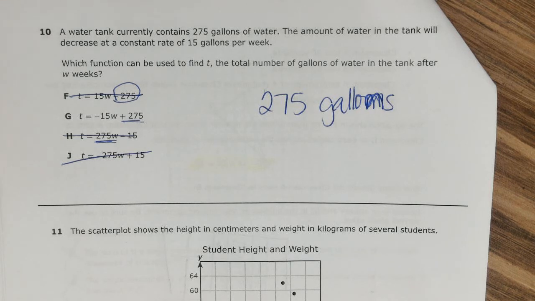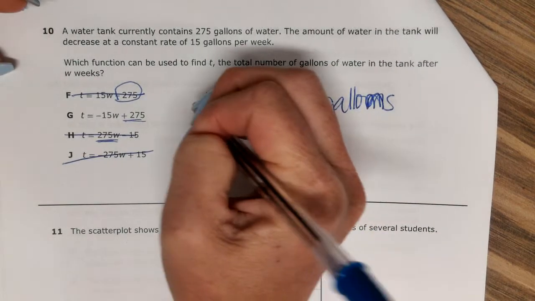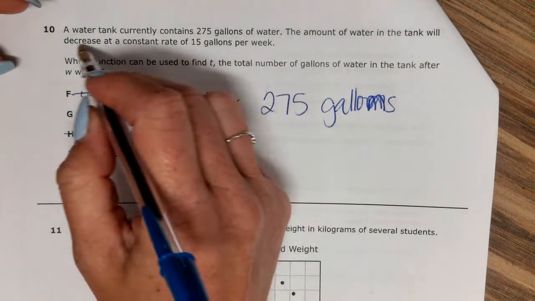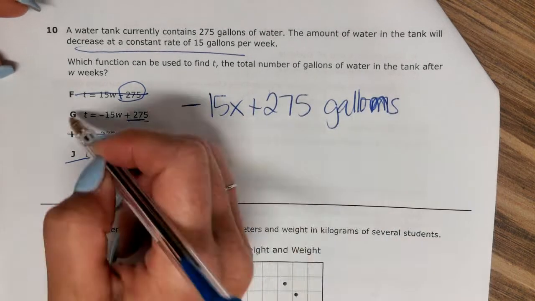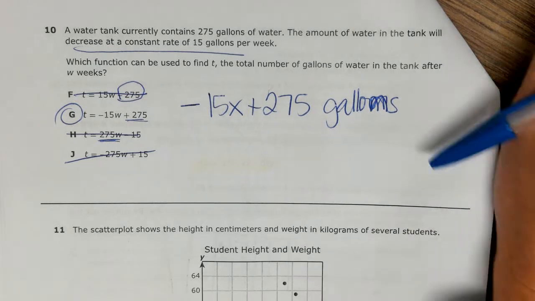It says the amount of water in the tank is going to decrease at a rate of 15 gallons per week. Why did the 15 get a negative sign? Because it's going down. So the answer was G. Questions?